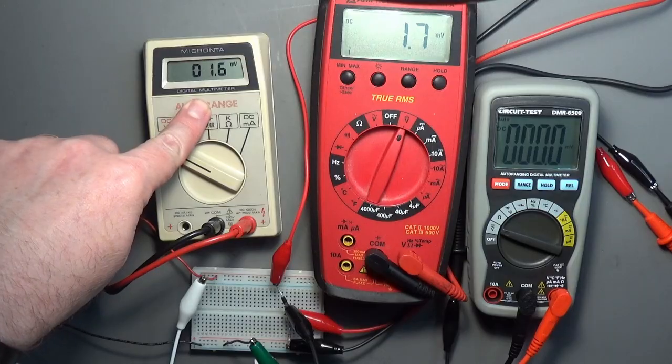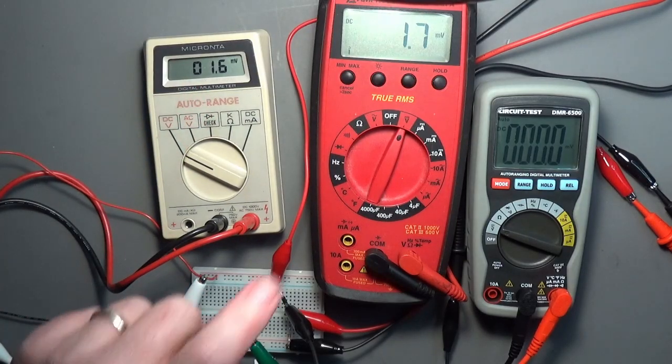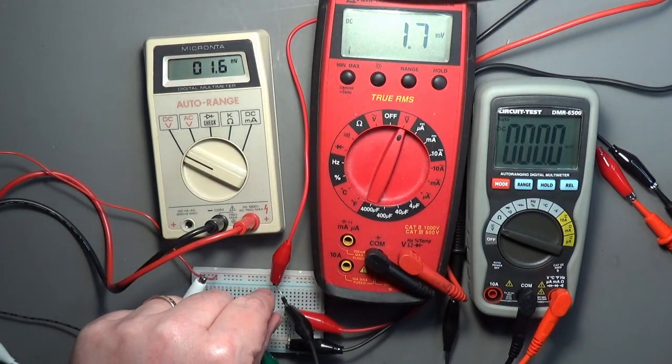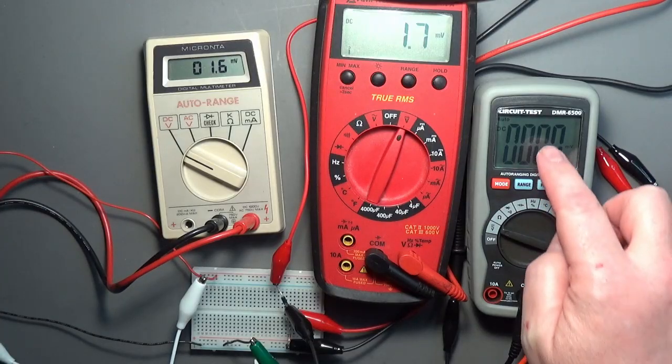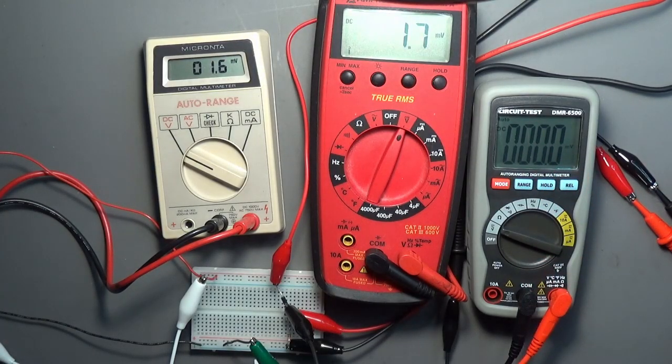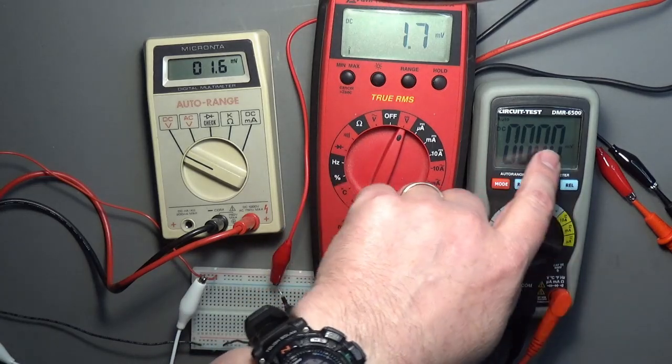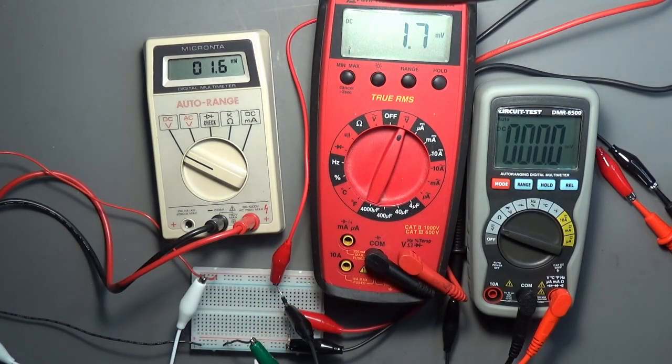This multimeter is giving us the voltage across the whole circuit. This multimeter is giving us the voltage across the diode. And then this multimeter is giving the voltage across the resistor. Now at 1.6 millivolts, so basically we're off, there's no voltage coming through that diode, which is kind of interesting.